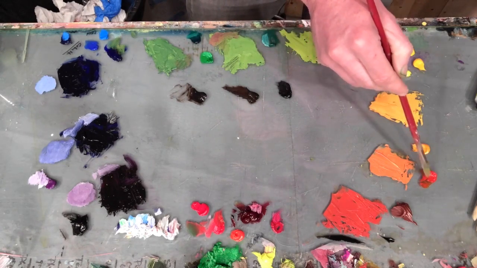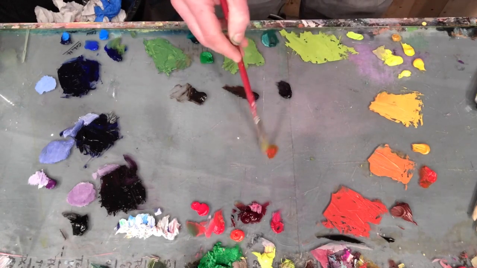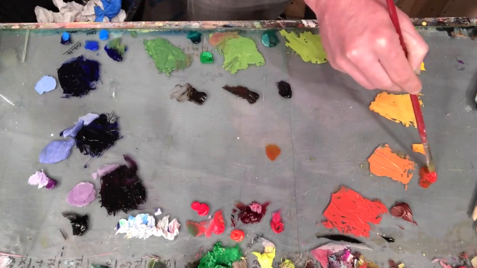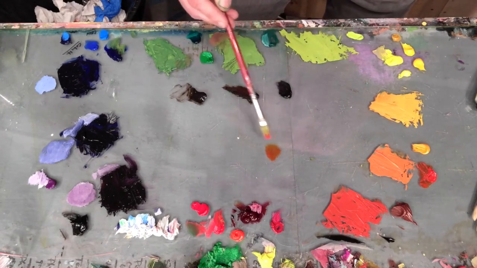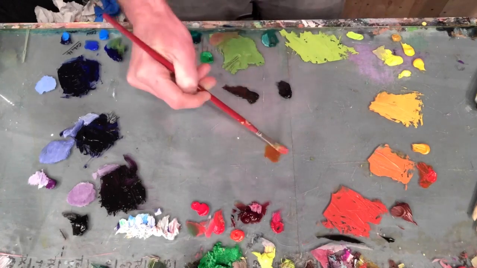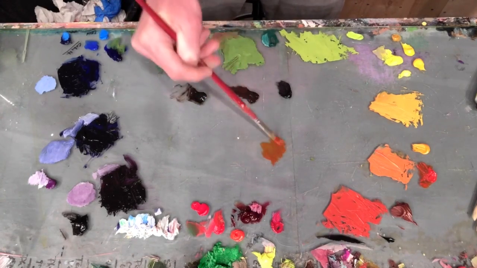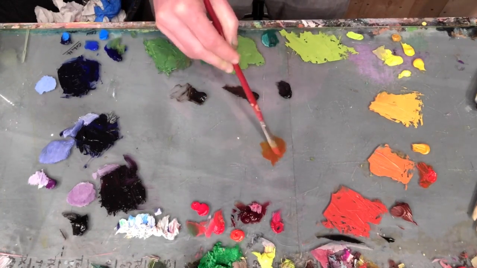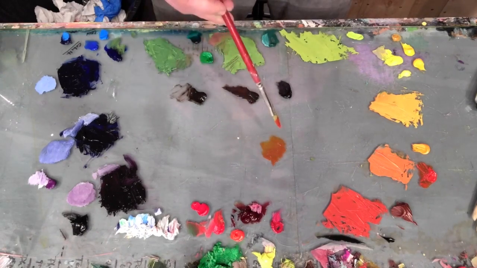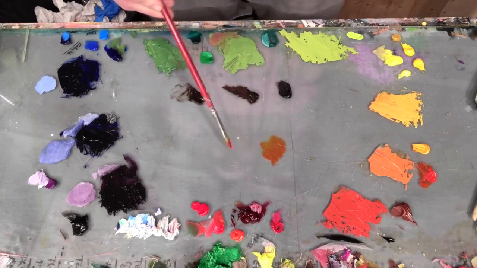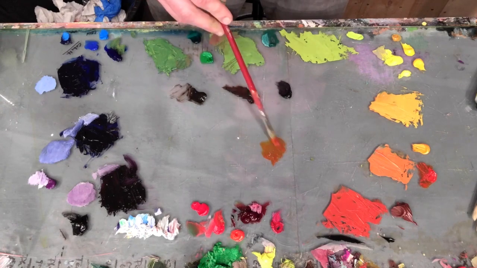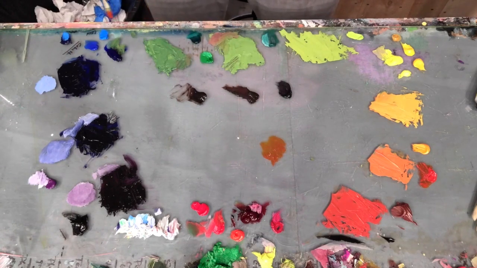So I'm going to take some of this here, which is the transparent orange. And I'm going to add to this, let's see here, a little phthalo. Let's do a little phthalo blue.